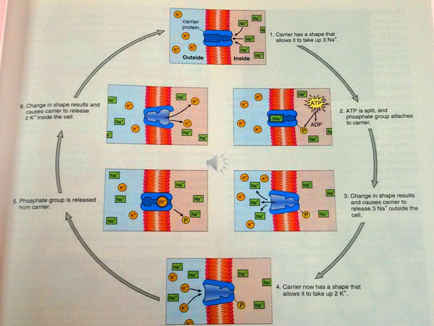The change in shape results in release of sodium from inside to outside. The carrier now has the shape that allows the potassium to enter. The phosphate group is released from the carrier, and the potassium particles are released to the inside of the cell.